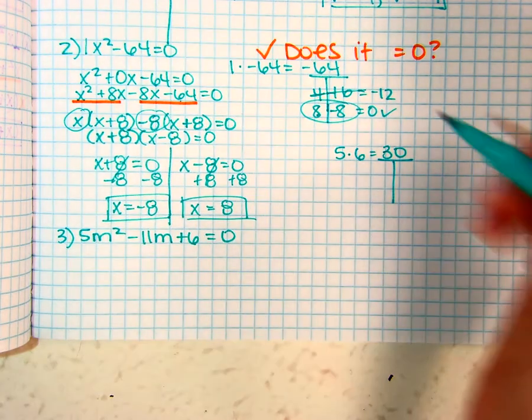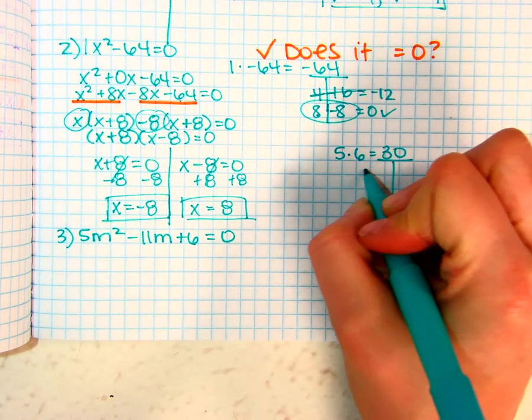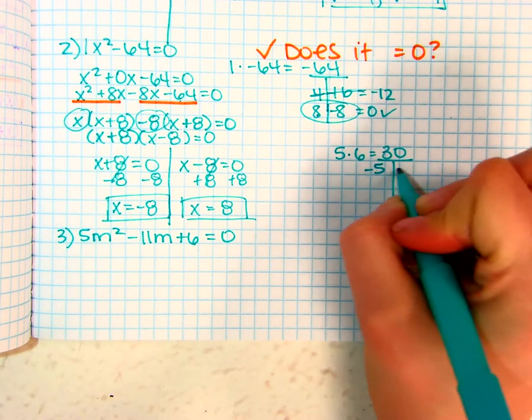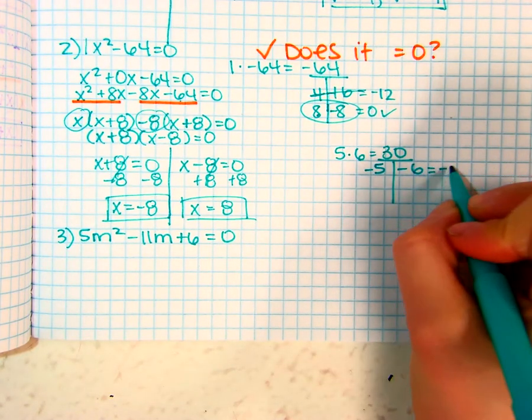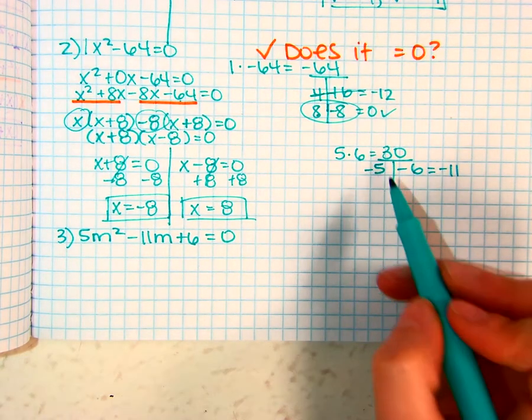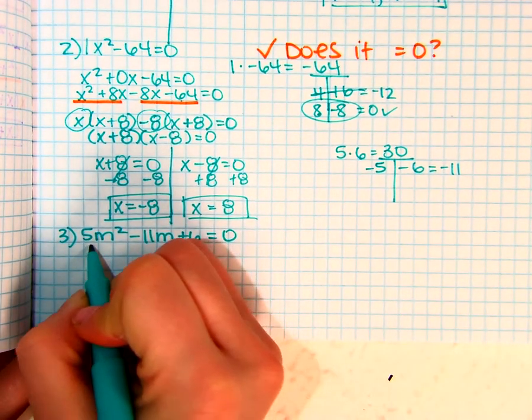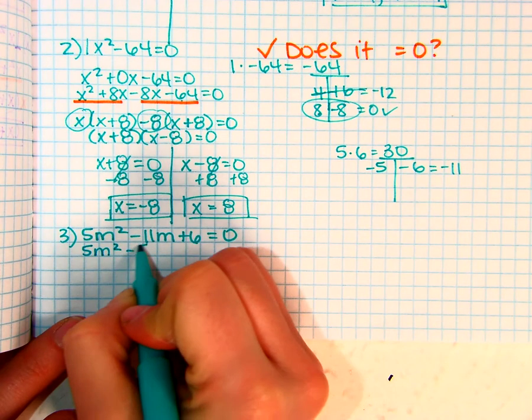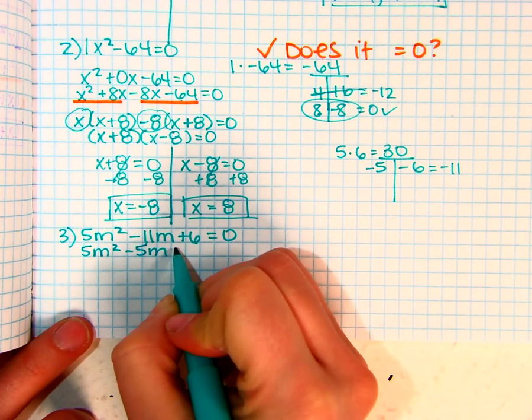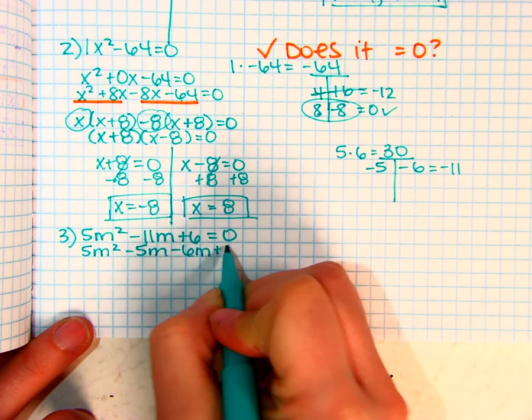Oh, hey, 5 and 6. So negative 5 and negative 6, because they need to add to give me negative 11. But two negatives multiply to give us a positive. So if I have 5m squared minus 5m minus 6m plus 6.